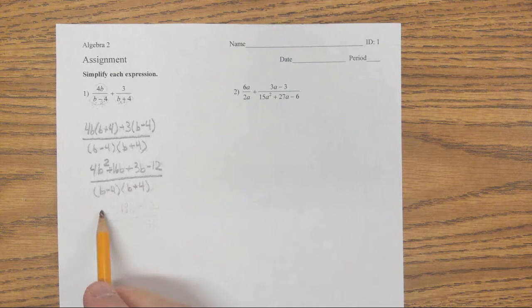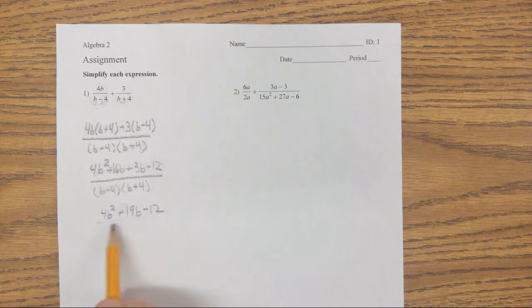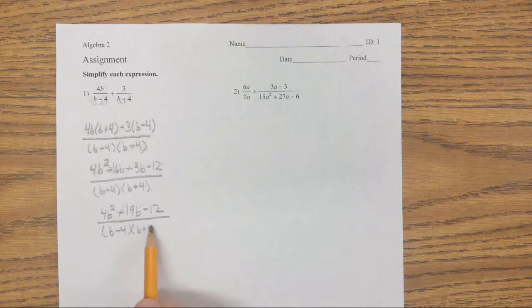Combine like terms, I get 4b squared plus 19b minus 12, and that's all over b minus 4, b plus 4. How great was that? Super great, I'd say.